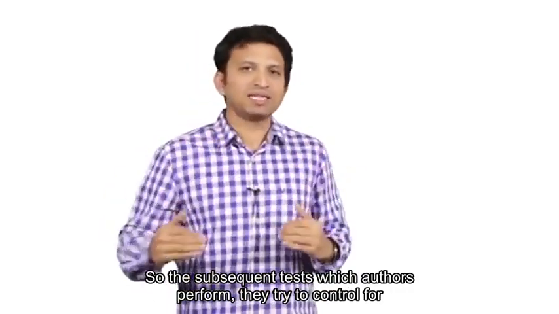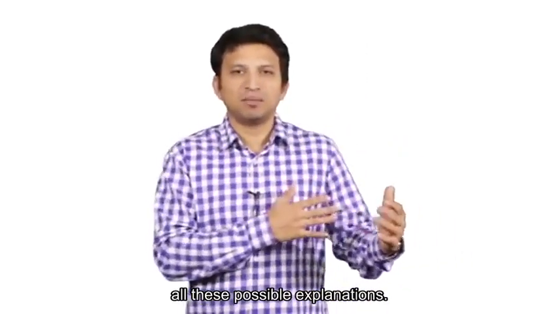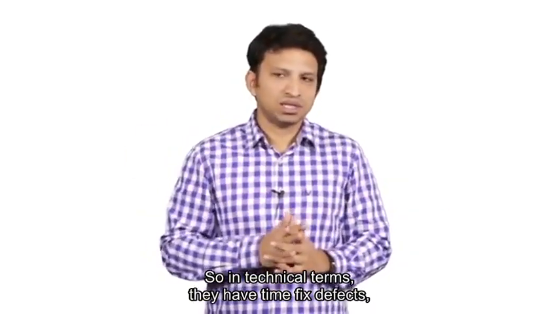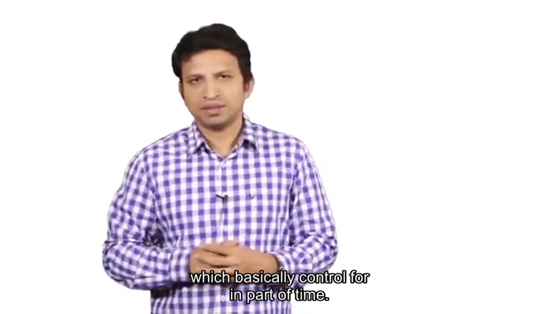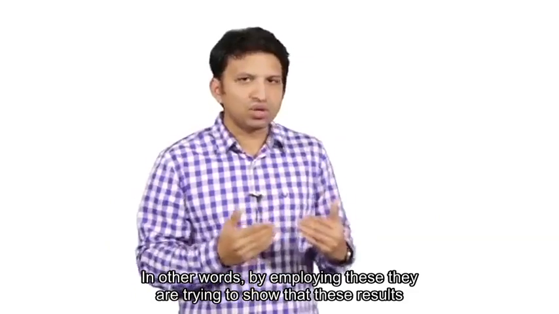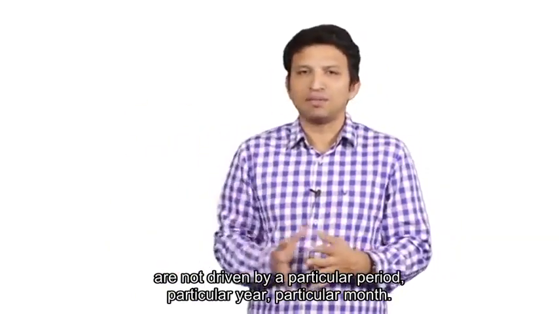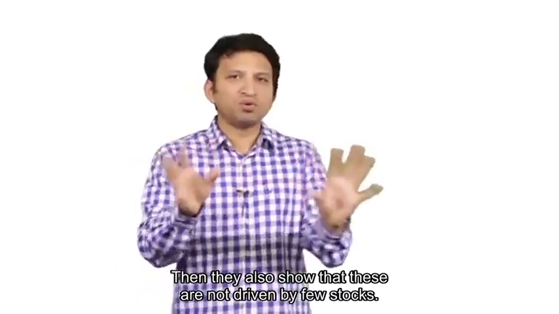So the subsequent tests which authors perform, they try to control for all these possible explanations. In technical terms, they have time fixed effects, which basically control for the impact of time. In other words, they are trying to show that these results are not driven by a particular period, particular year, particular month. Then they also show that these are not driven by a few stocks.